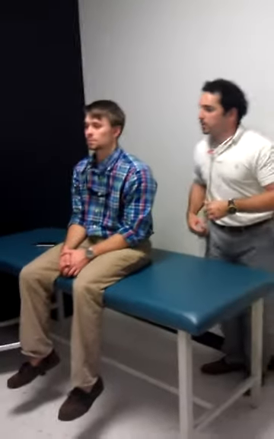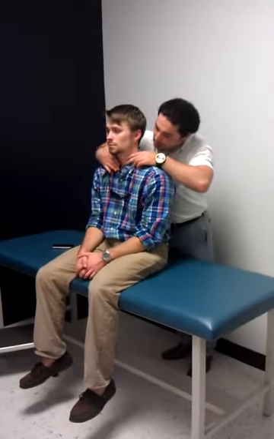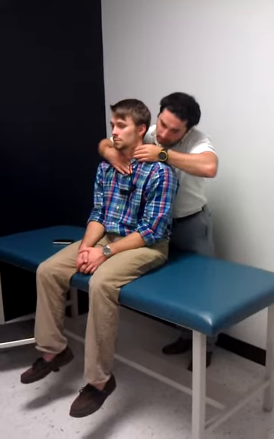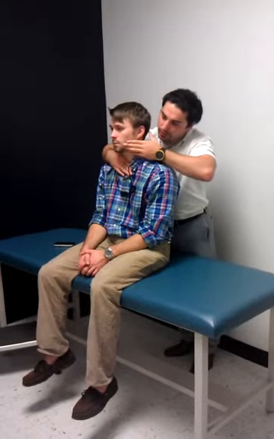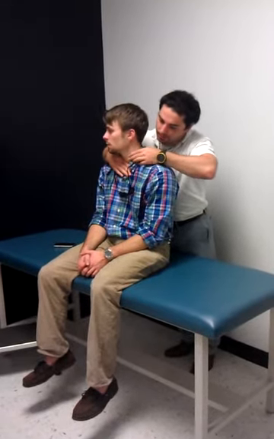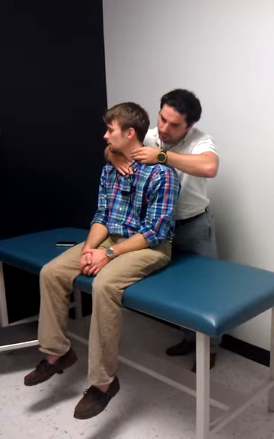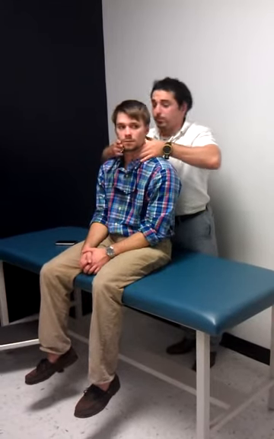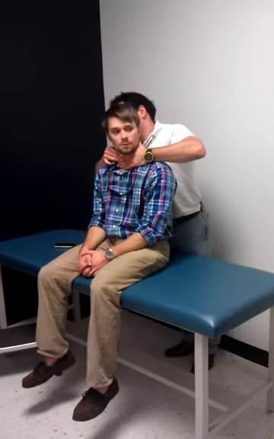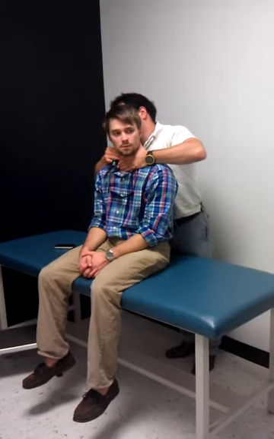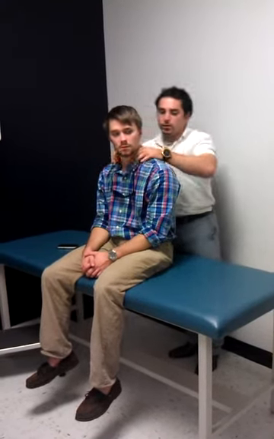I will assess the patient's thyroid. Go behind, make an angle, and lightly palpate while the patient turns his chin the opposite direction. This is done bilaterally. Okay. Patient's thyroid seems to be normal. No tenderness noted on both sides.